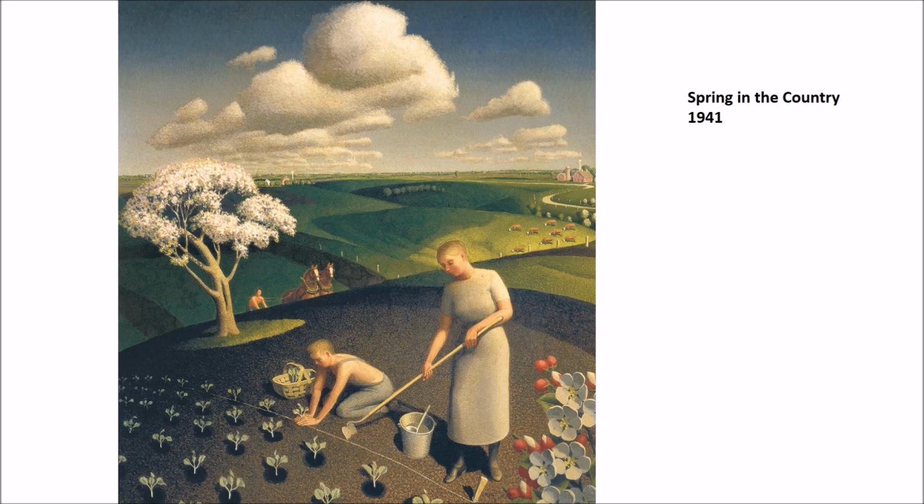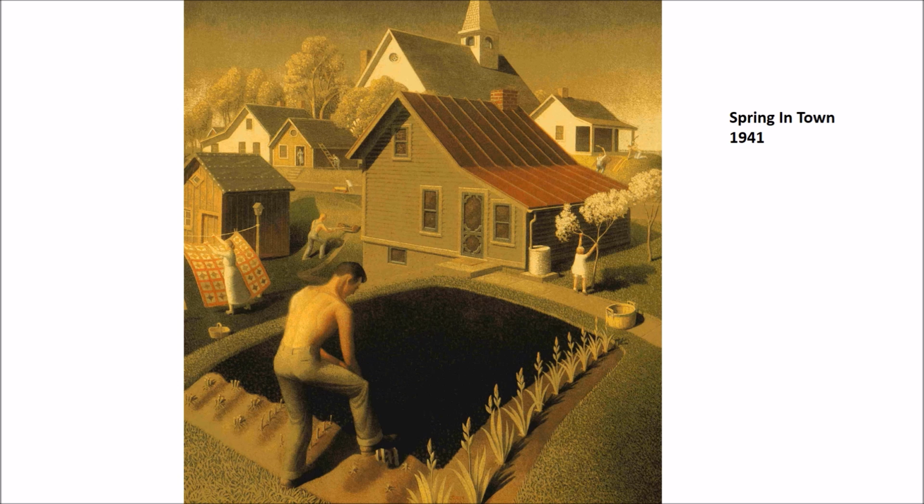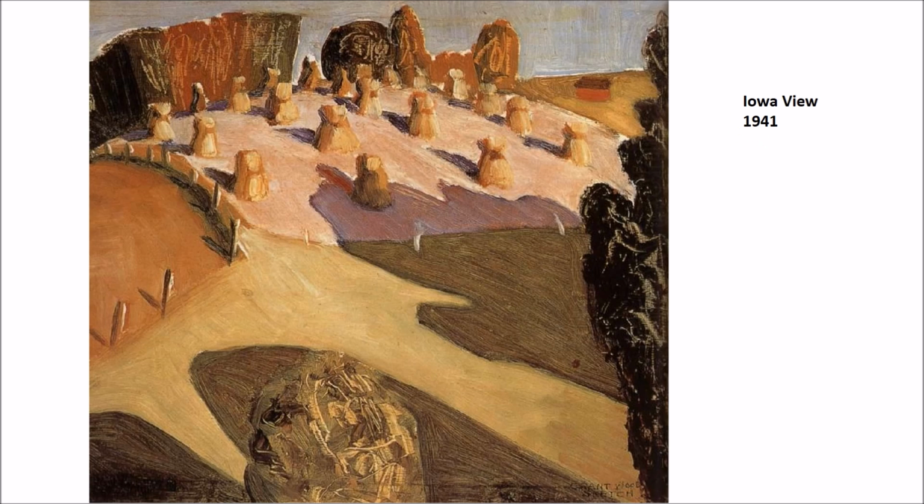Spring in the Country is part of a two-part painting set here, and again we see the advancing of his technique and the integrating of a lot of the different styles that we have. The interesting thing about Grant Wood is that his style does continue to evolve. He doesn't stay centered on one aspect of what he's doing, and as we see his work continue, we see a lot of that impressionism that we saw at the very beginning of his career migrating back into his work.